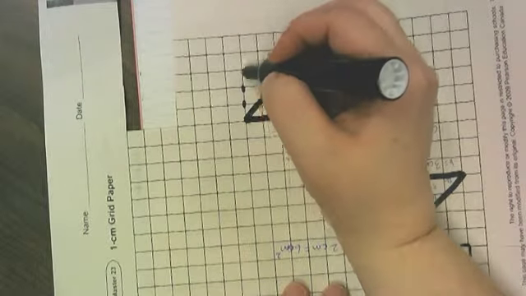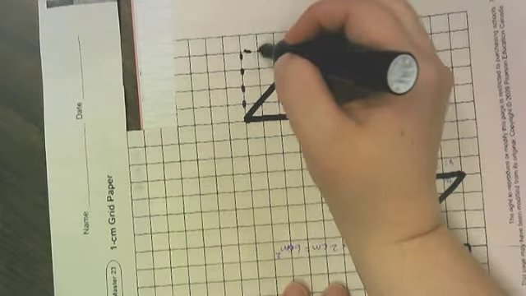I want to figure out the area of that triangle. What I can do is pretend that it's a rectangle, like that. Not quite, actually. It won't end up being a perfect reflection, at least not this one.